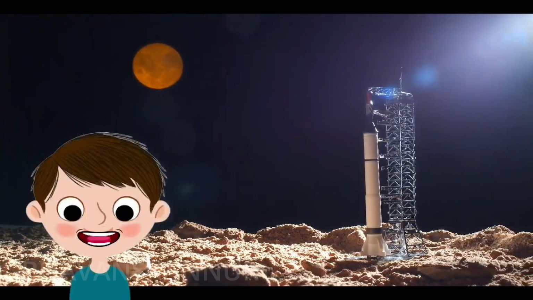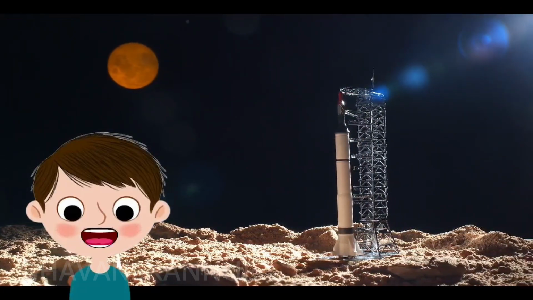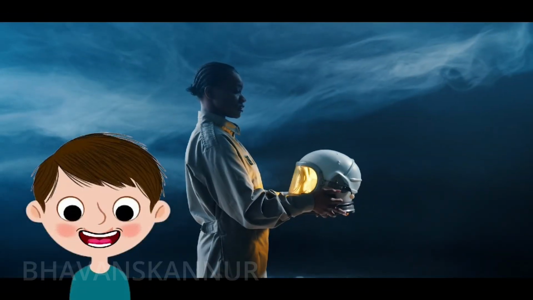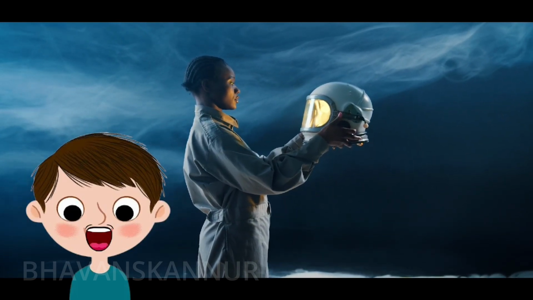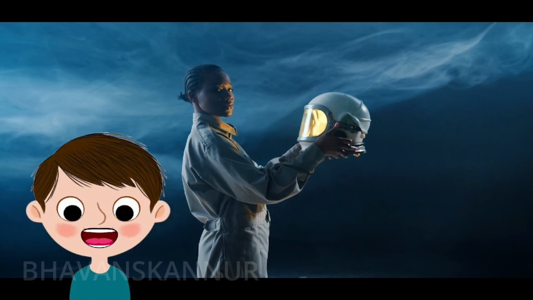Ionic thrusters are incredibly efficient compared to traditional chemical rockets. They provide much higher specific impulse, meaning they use less propellant to produce the same amount of thrust over time. This efficiency is crucial for long-duration space missions.